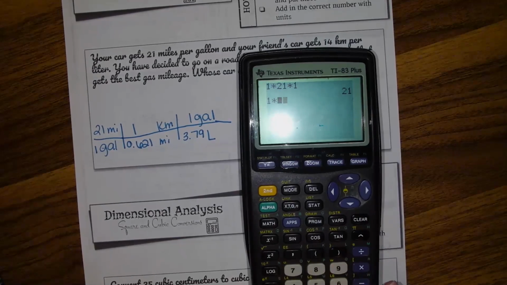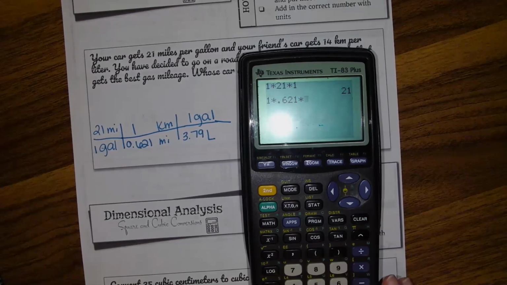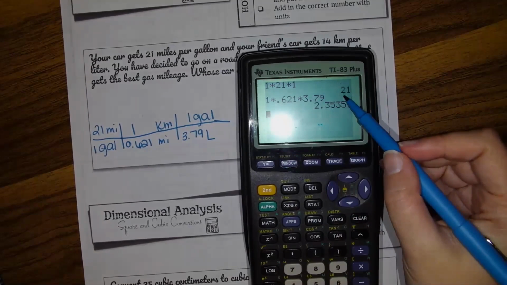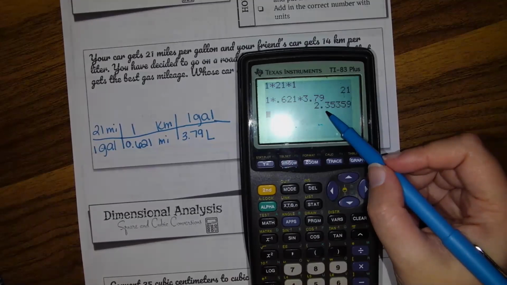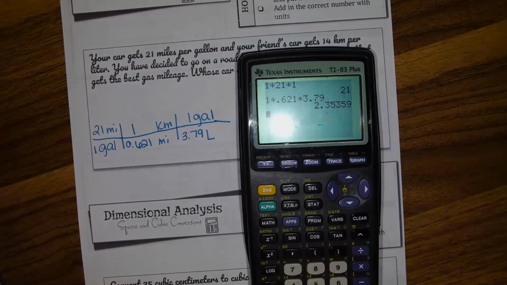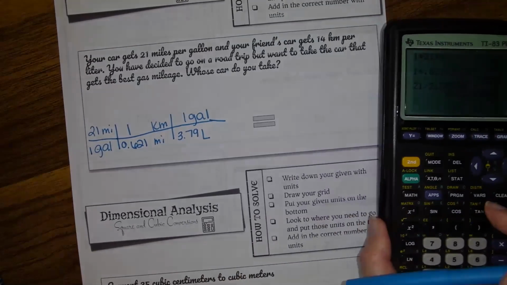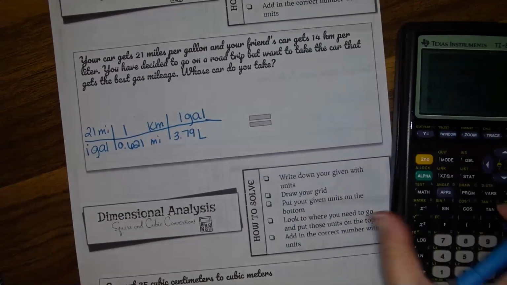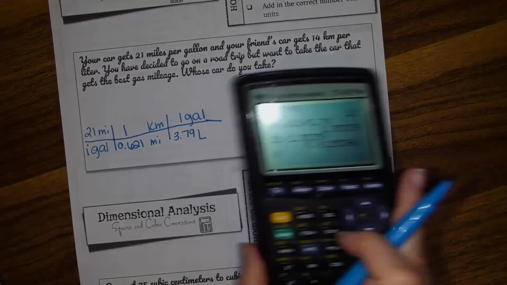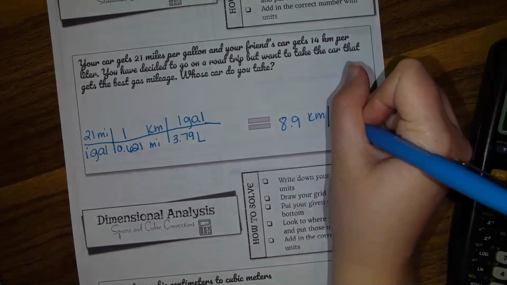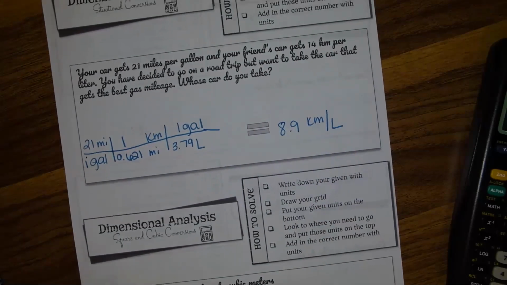We're going to take 1 times 0.621 times 3.79. So we get 21, and we're going to divide it by this number. So we take 21 divided by 2.35359. Remember, we started with 2 significant figures, so we should end with 2 significant figures, and we should get 8.9 kilometers per liter. So whose car should I take?